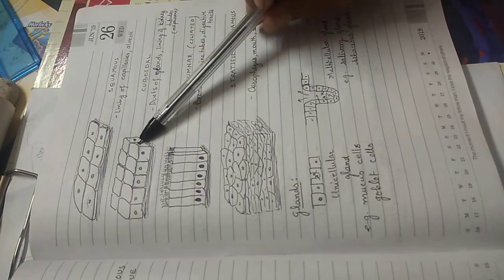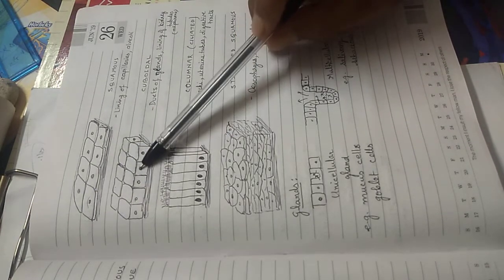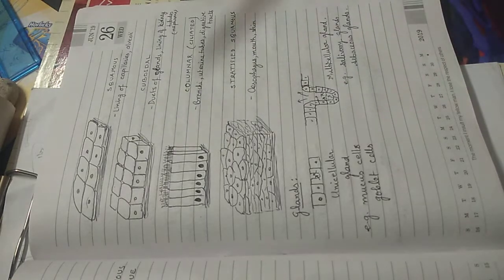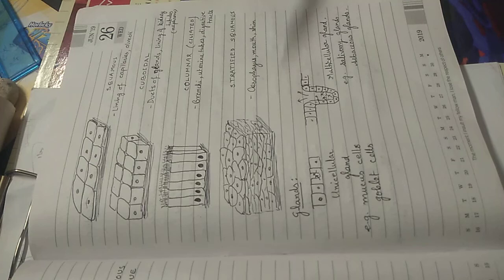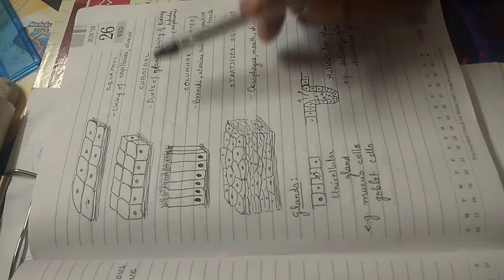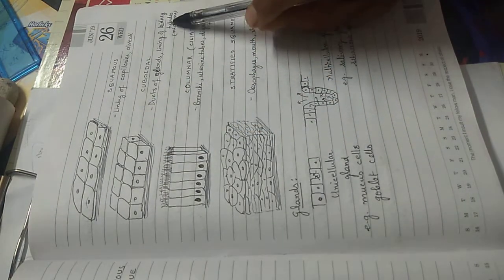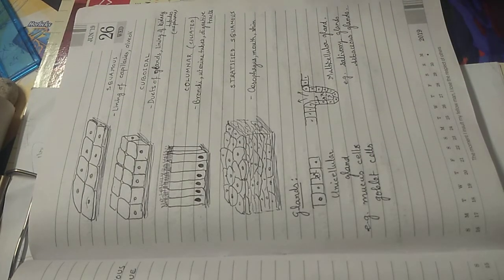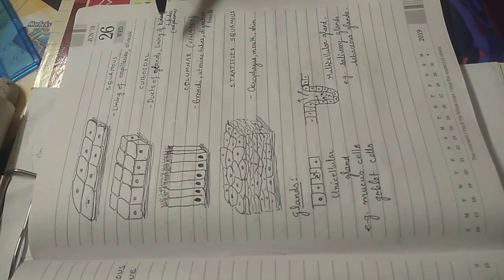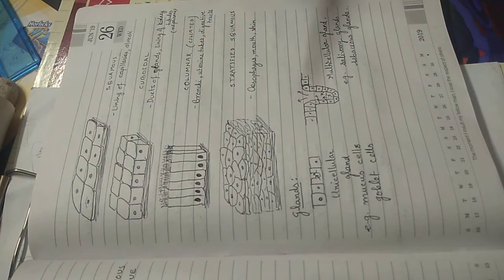Next are cuboidal cells. They have a centrally located nucleus. That's the structure. The cuboidal epithelial cells are found in the ducts of glands. Ducts means the tubes of the gland, like the salivary gland. The tube of the salivary gland will have a lining, and the lining will have these cells. Then the lining of kidney tubules. Kidney tubules means inside the kidney there are some filtering tubes which are called nephrons. The lining of those nephrons has cuboidal epithelium.